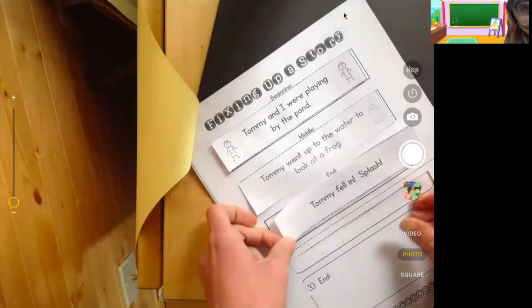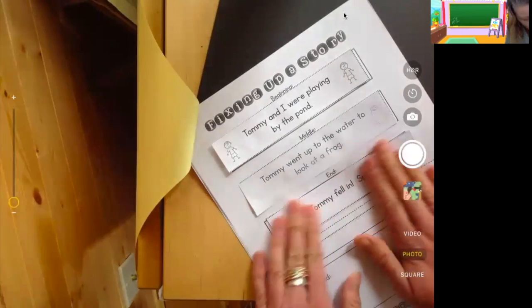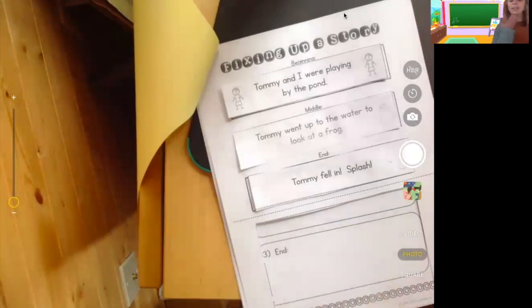All right. Awesome work. Woo! So once you've done this, you can take a picture to show me that you did it along with me. And this is just our first page in our author's notebook.